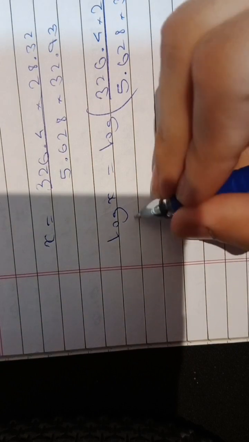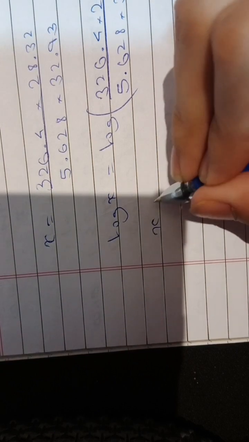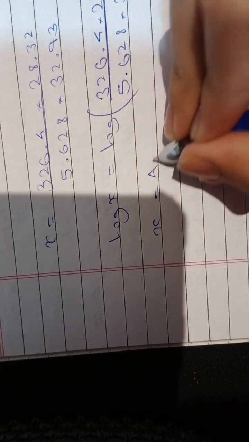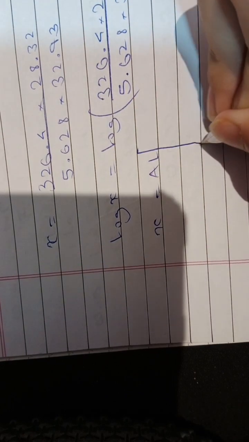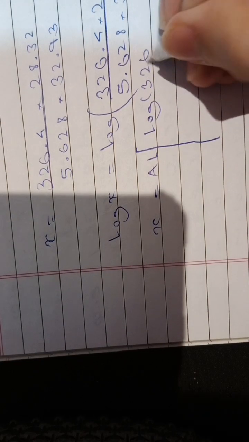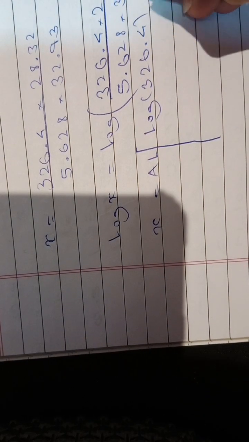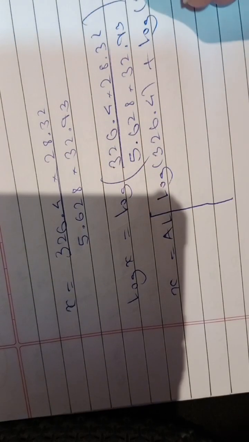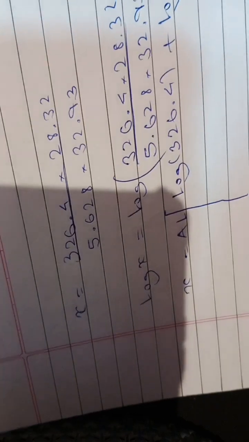Then if we take the anti-log on both sides, the log x would just return to x. Instead of cancelling the log, we would do the anti-log of it, and then apply the log properties, like so, as you can see here.